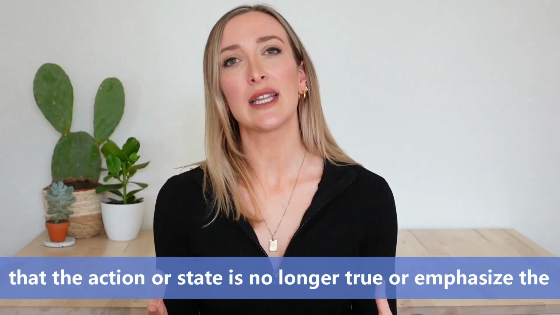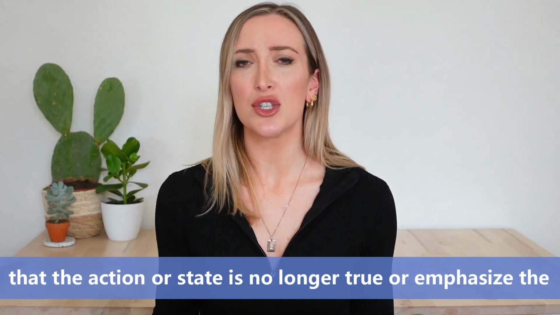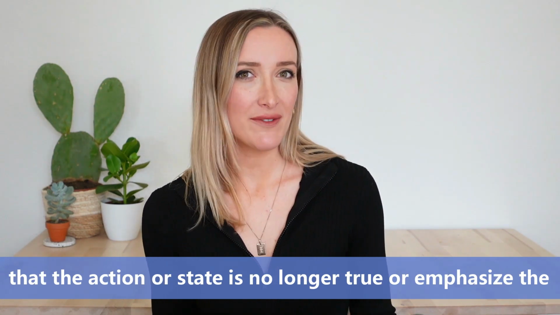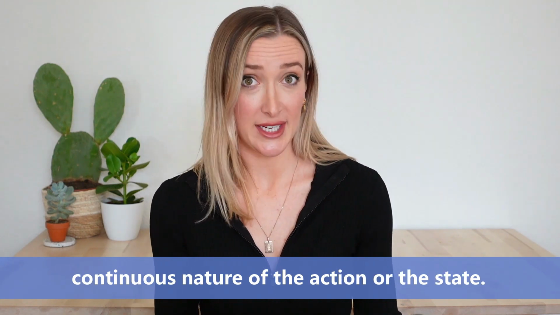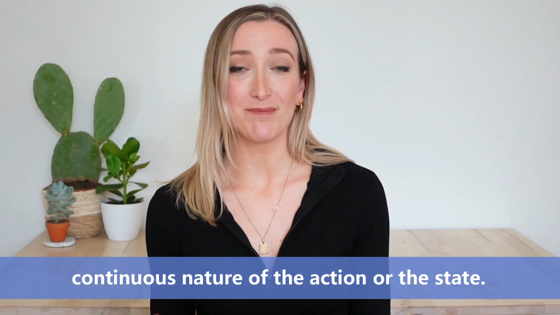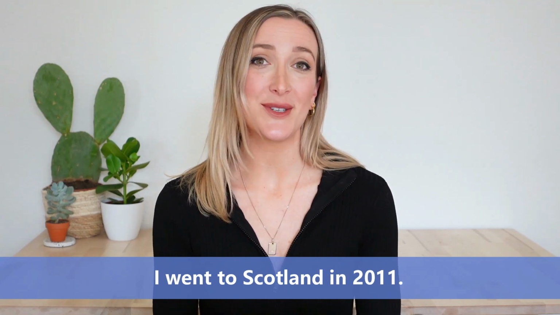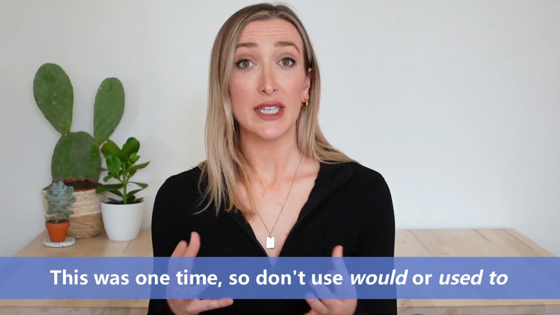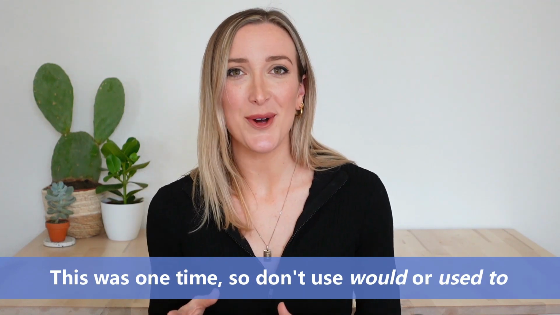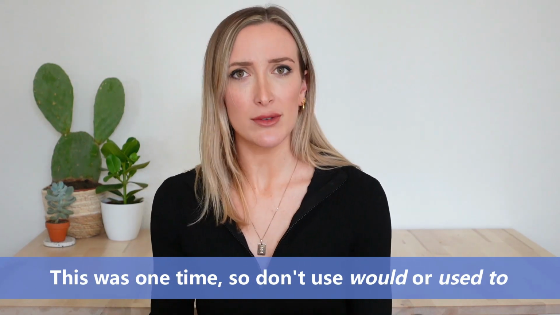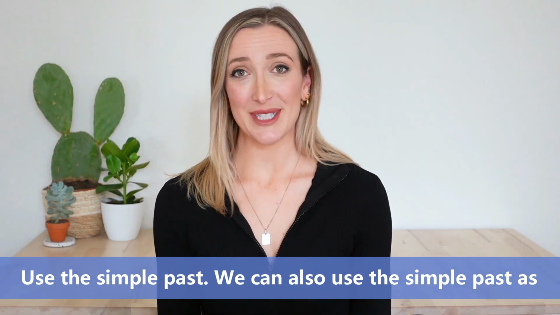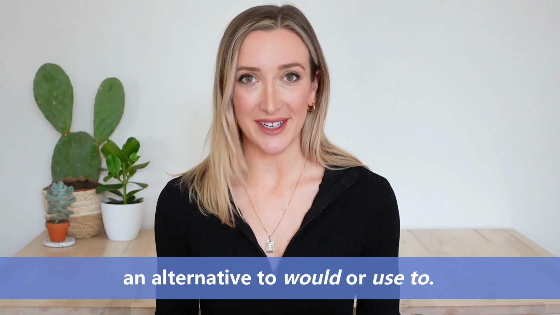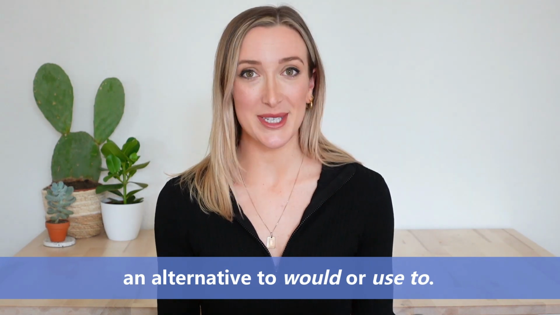It also isn't clear that the action or state is no longer true, or emphasize the continuous nature of the action or the state. For example, I went to Scotland in 2011. This was one time, so don't use would or used to. Use the simple past.